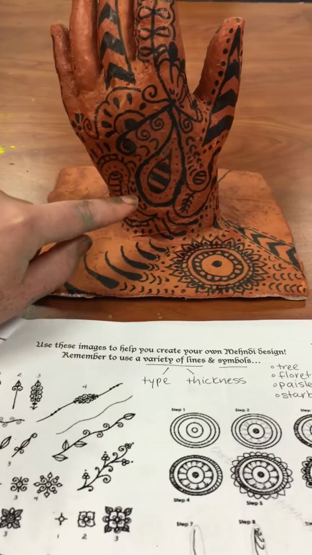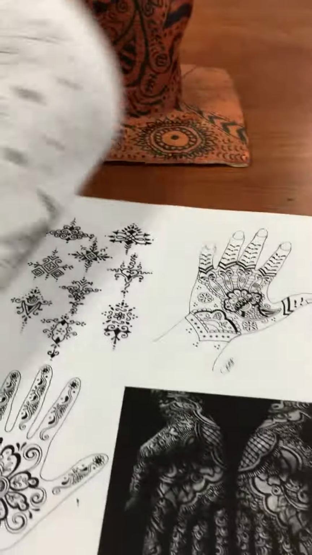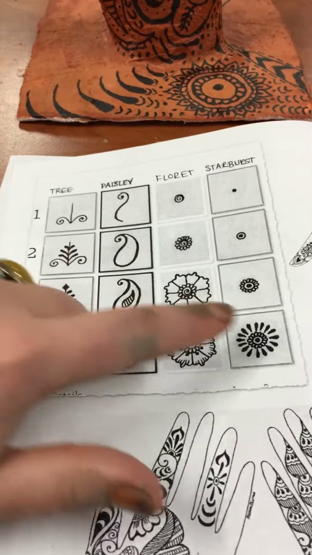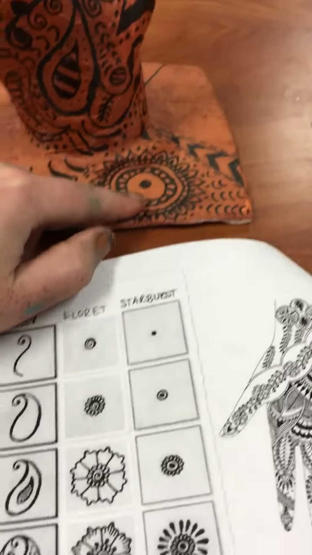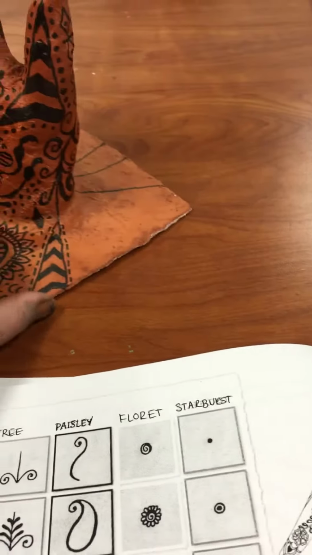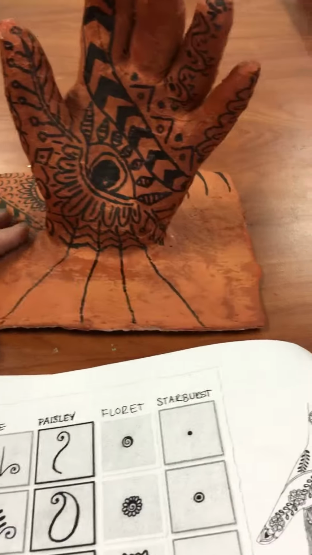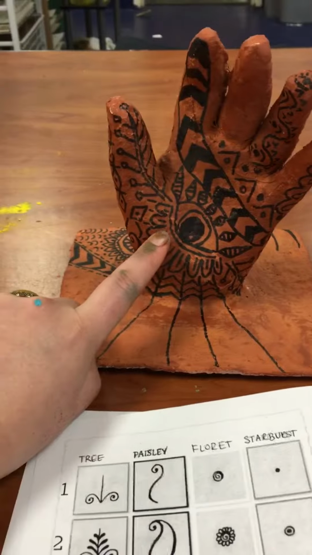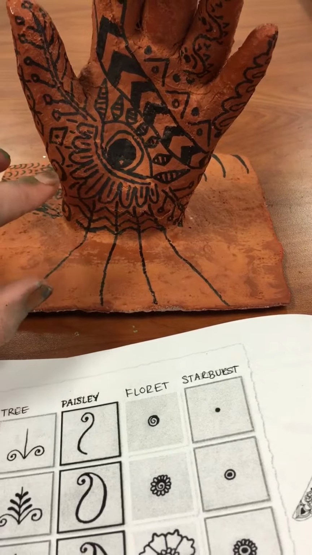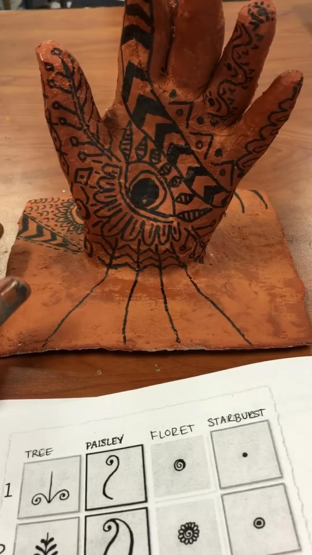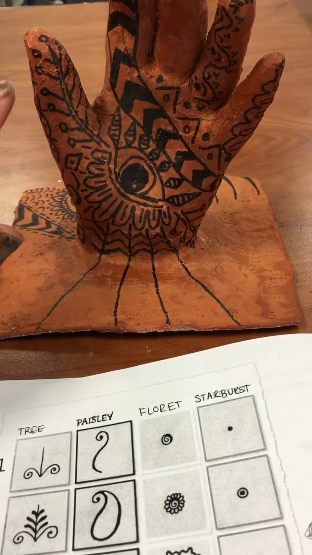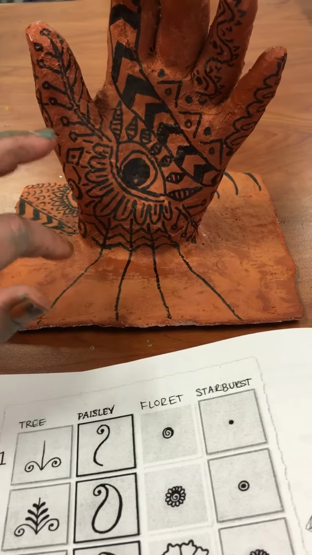We talked about different types of designs that were popular to use: the tree, paisley, floret, and starburst. So this would be an example of a starburst design, a paisley design. And if you look at the packet, I also noticed that they use eyes in different places. But the important thing is to make sure that things are building into each other. So having something that is continuous and connecting from one place to another.